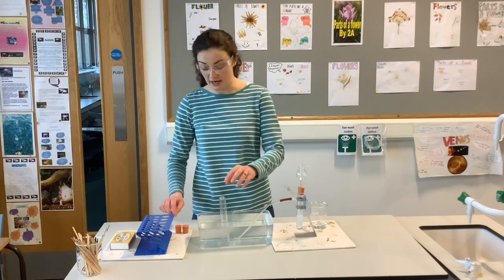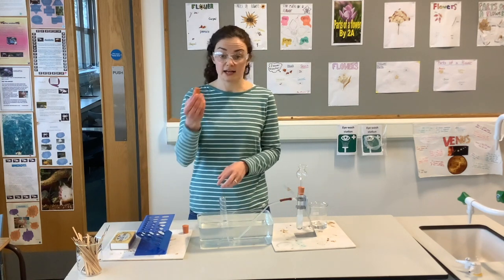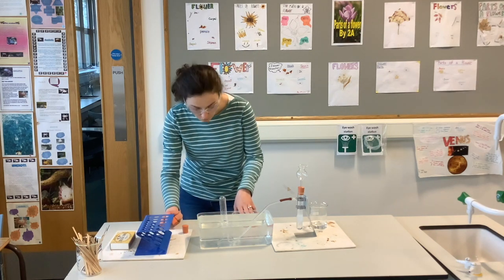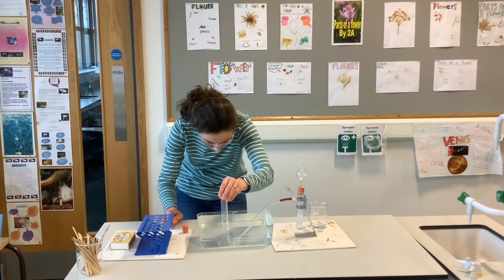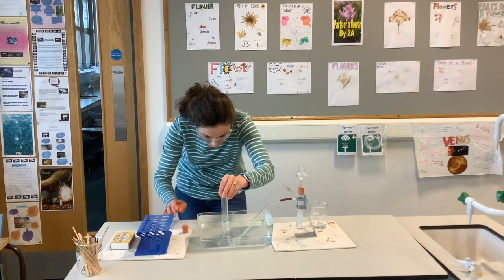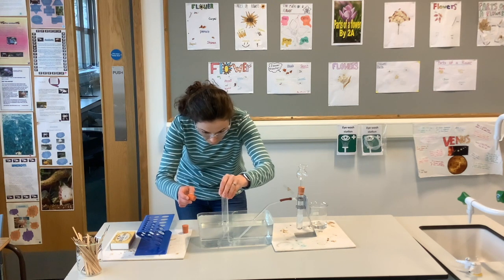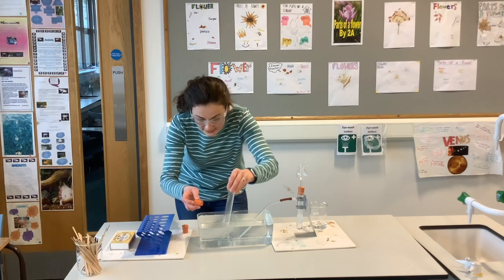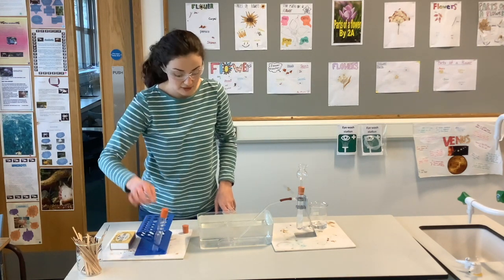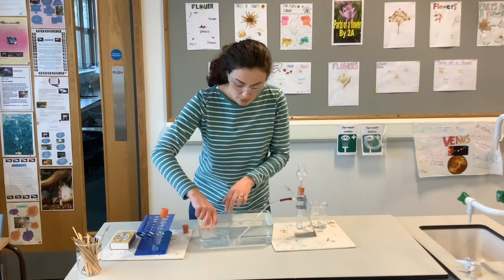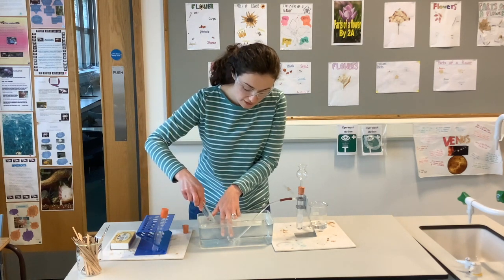Once I think it's full of hydrogen, I'm going to take it off and stopper it using a rubber bung so that we can then test the hydrogen. So it's nearly filled with our hydrogen. I'm just going to lift that off a wee bit, get a little bit more. Okay, and as quickly as I can, I'm going to stopper that so that I can collect as much of the hydrogen as possible. I'm going to collect one more boiling tube of hydrogen.